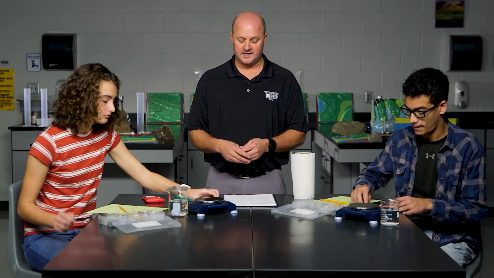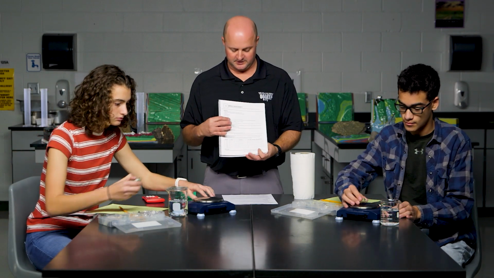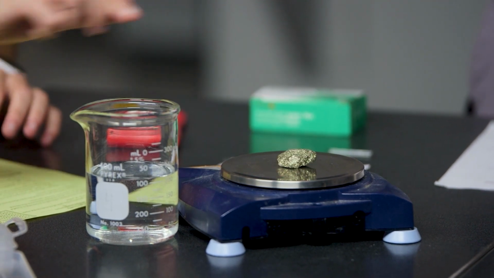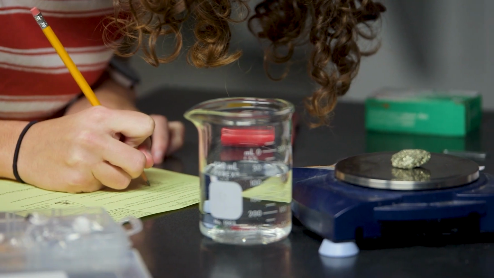So students are going to go ahead and take the mass of their dry samples and record that on the data sheets that are provided to you in your lab manuals under the 3.3 mineral specific gravity. We are then going to have the students get a wet mass.